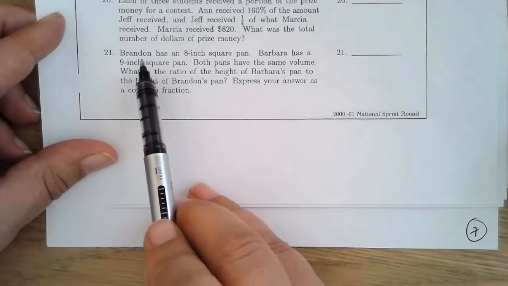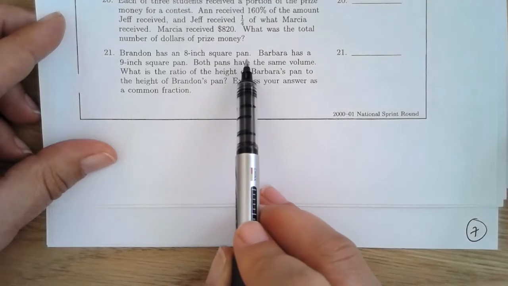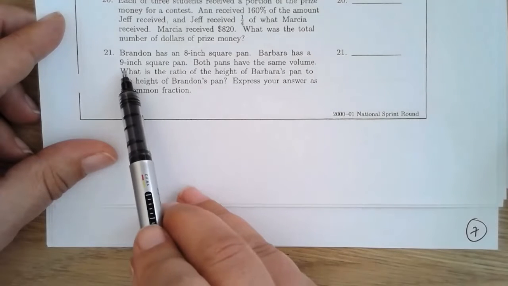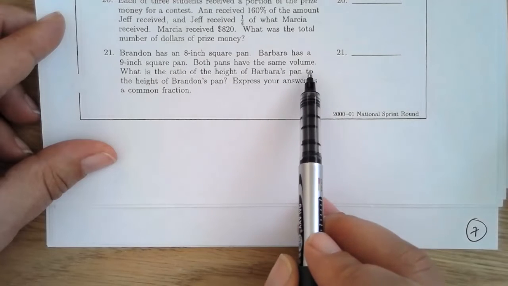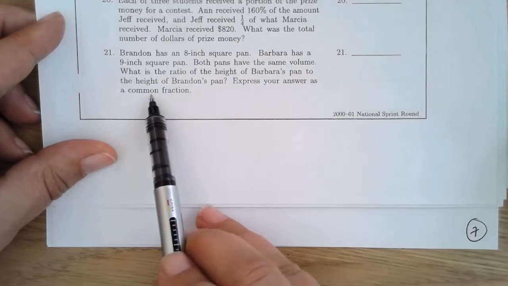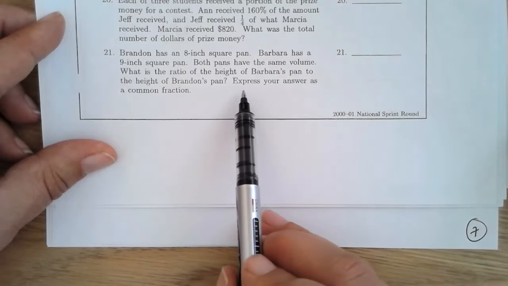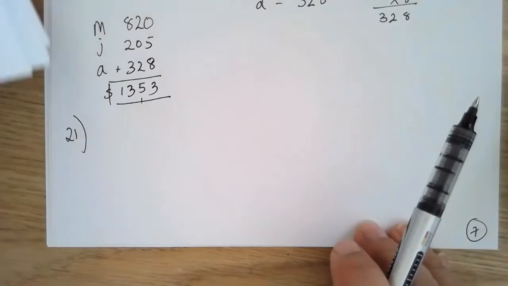Question 21. Brandon has an 8-inch square pan. Barbara has a 9-inch square pan. Both pans have the same volume. What is the ratio of the height of Barbara's pan to the height of Brandon's pan? Express your answer as a common fraction.